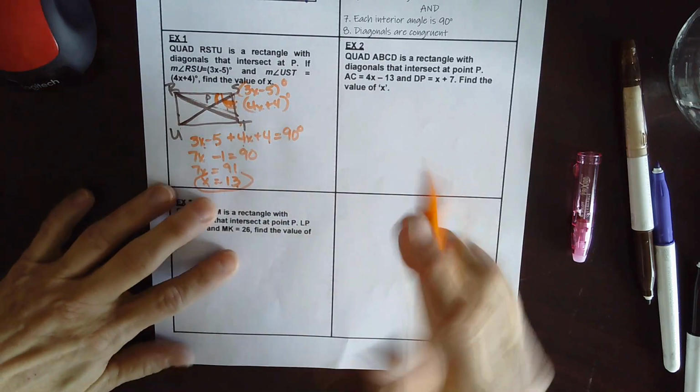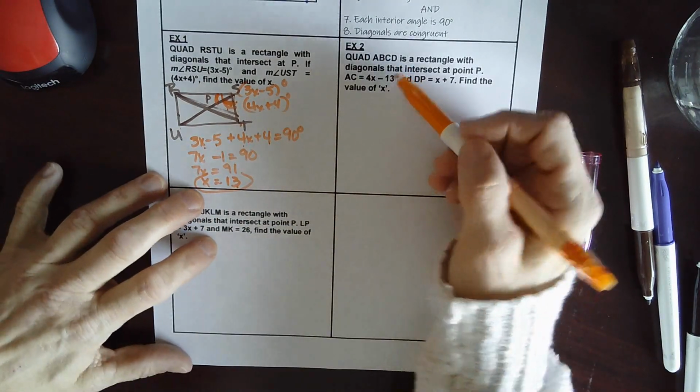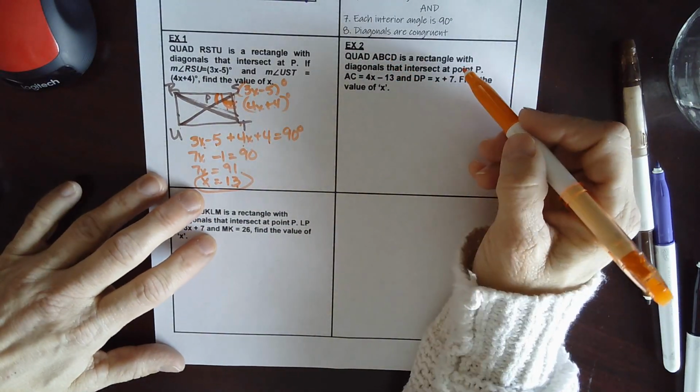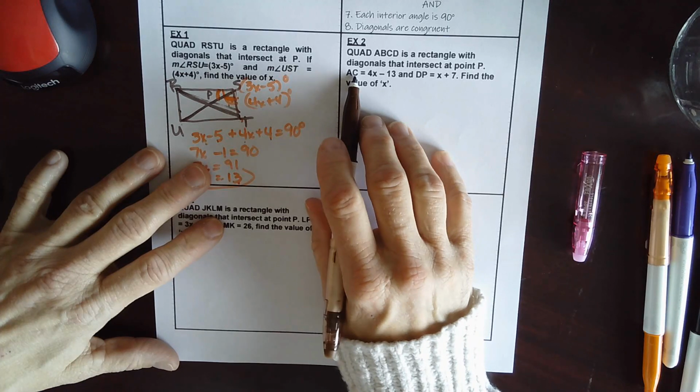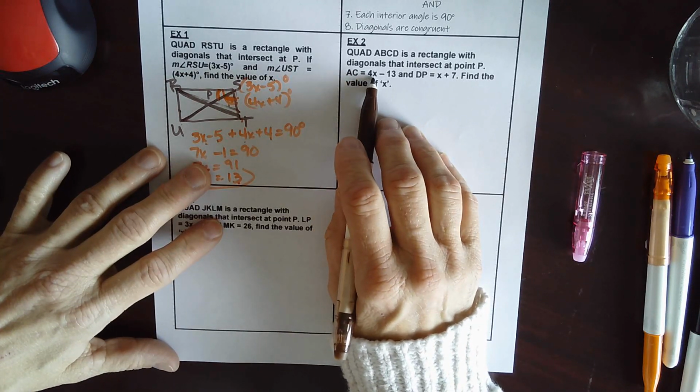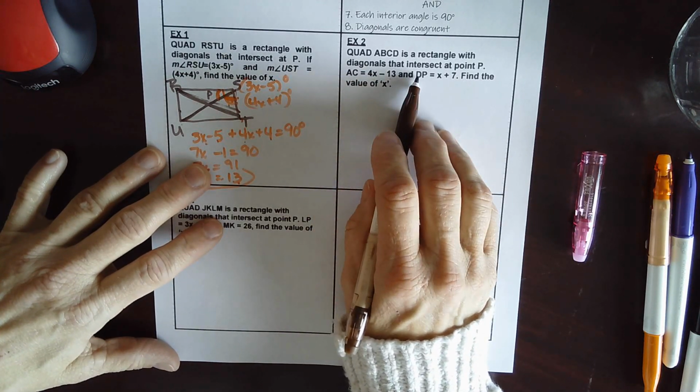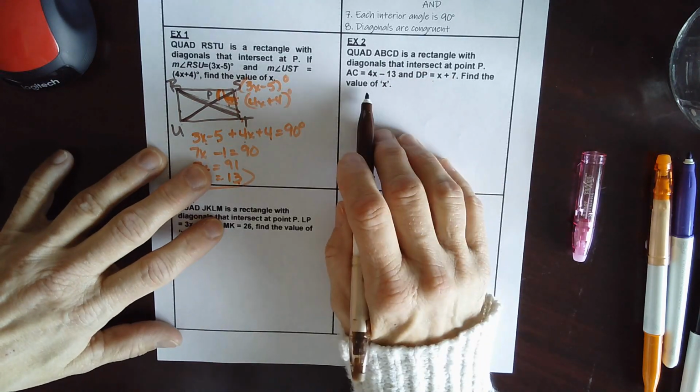All right, so now let's look at another one. It says quadrilateral ABCD is a rectangle. We have another rectangle with diagonals that intersect at point P. We know that AC is 4x minus 13 and DP equals x plus 7. Find the value of x.